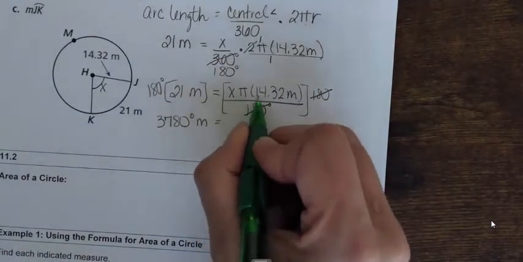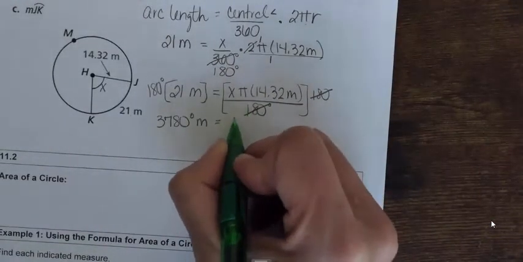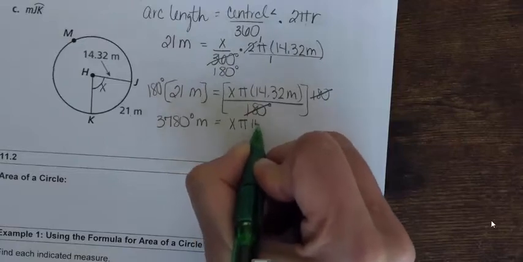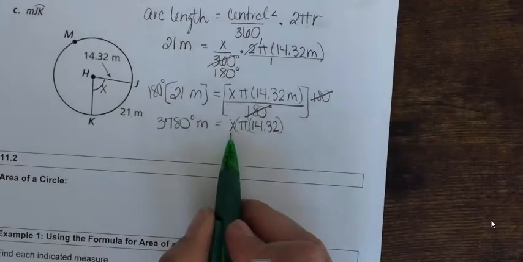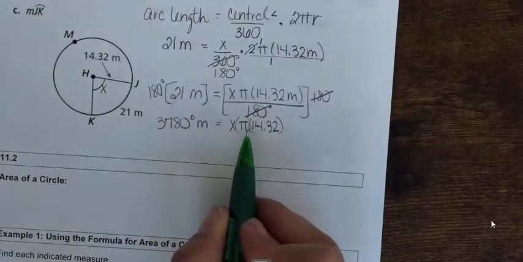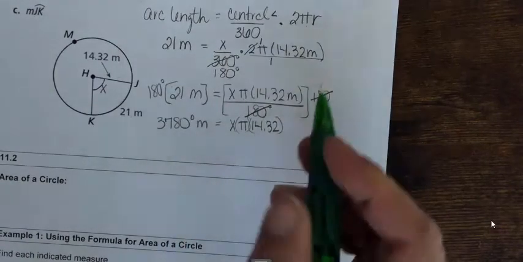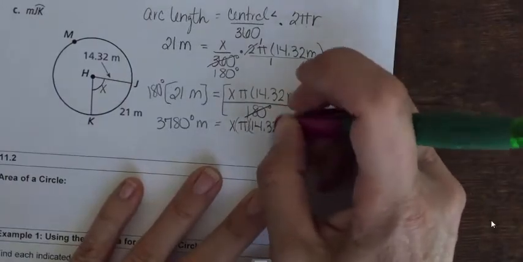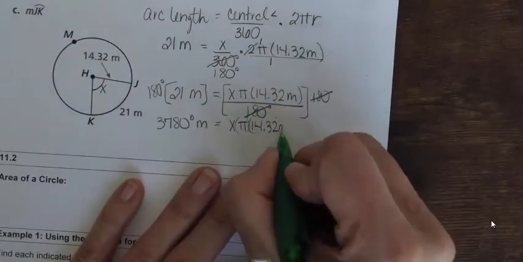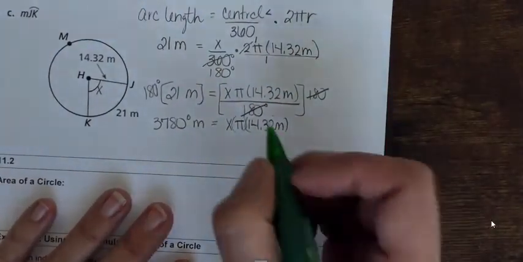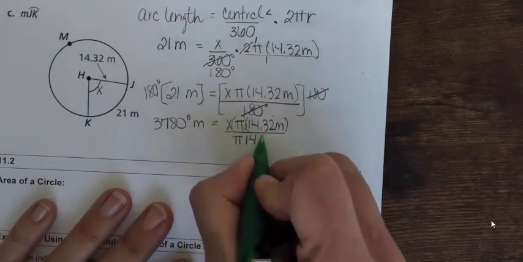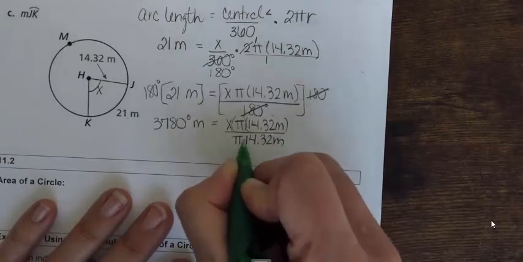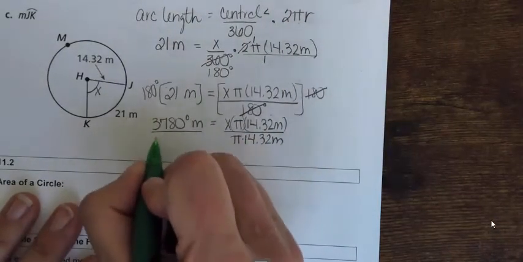What I'm left with is x times pi times 14.32 meters. To get x by itself, I'm going to divide both sides by pi times 14.32 meters.